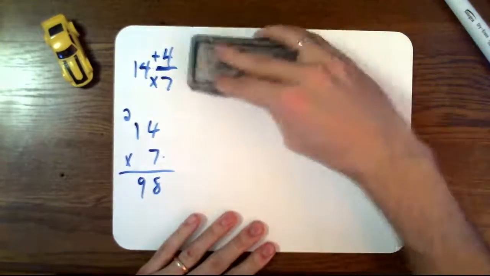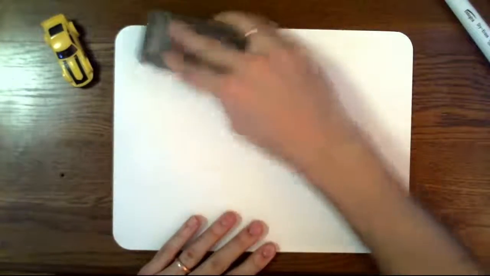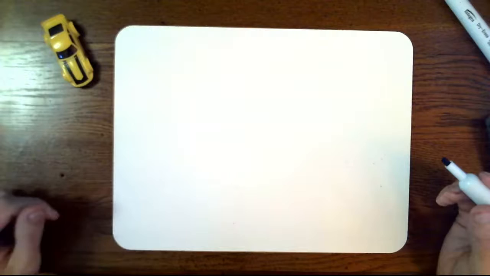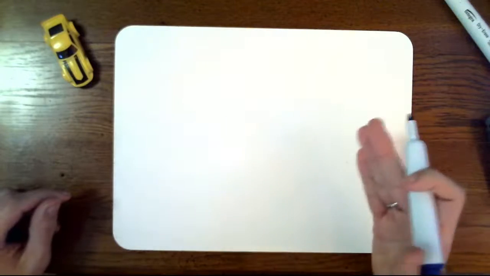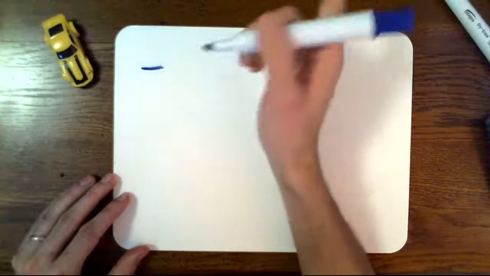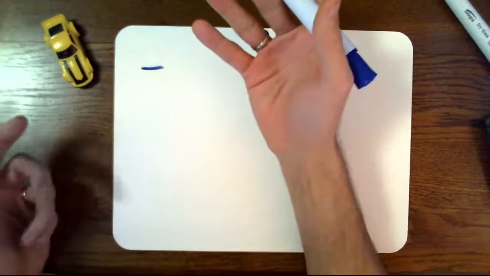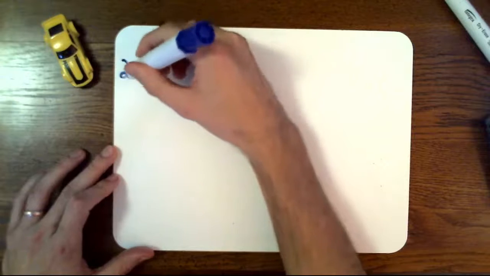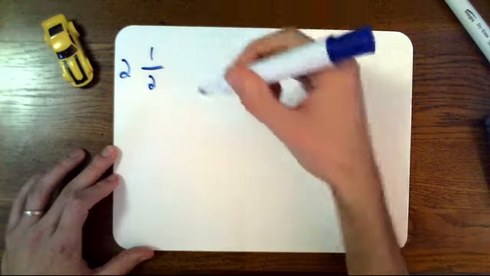Why is this useful? Well, whenever you're multiplying or dividing, I think it's most useful, but using it for addition and subtraction is also useful. There are other ways to do addition and subtraction that don't require you to change mixed fractions into improper, but I'm going to show you the way where you change to improper fractions, add everything together, and change back to a mixed number.